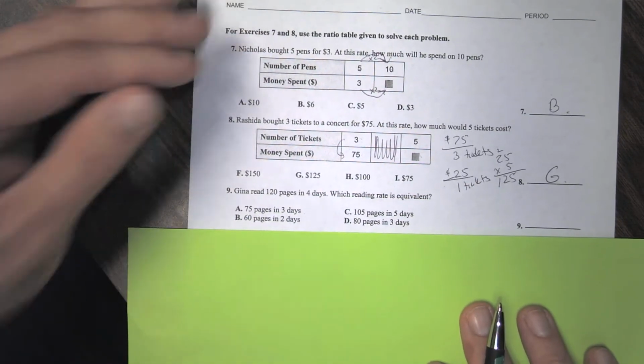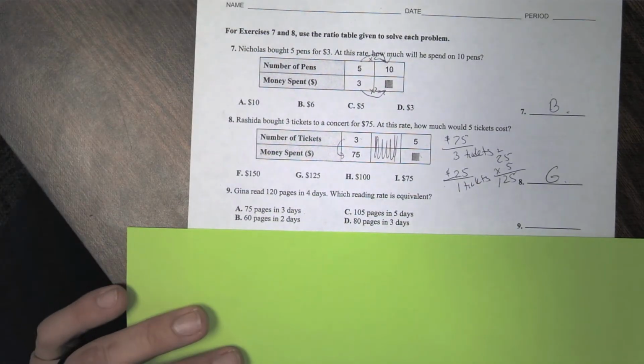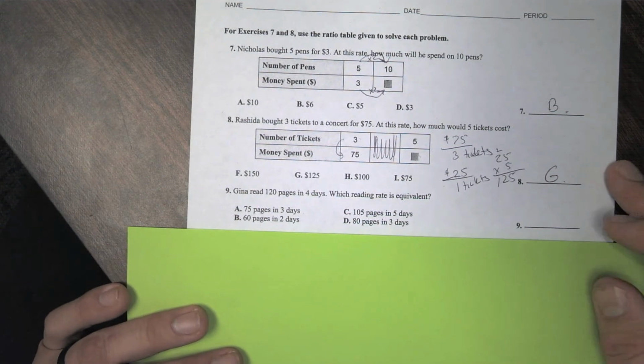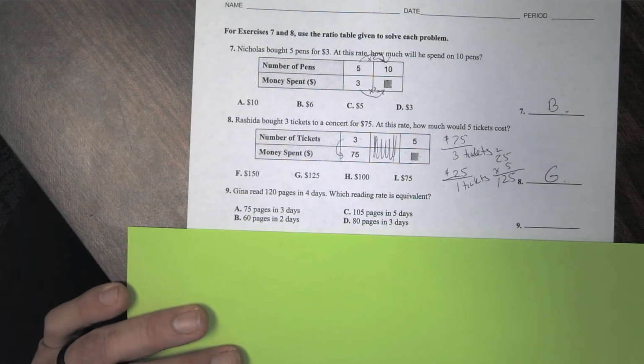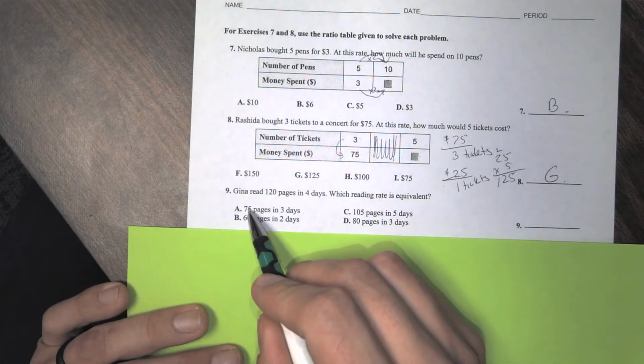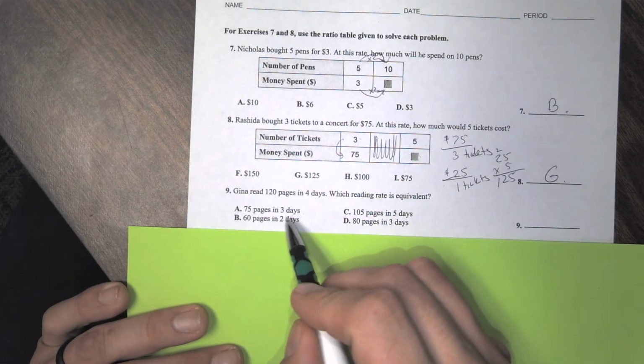Okay, so number 9. It says Gina read 120 pages in 4 days. Which reading rate is equivalent? So if you look through these, just match them up to see if they work out.